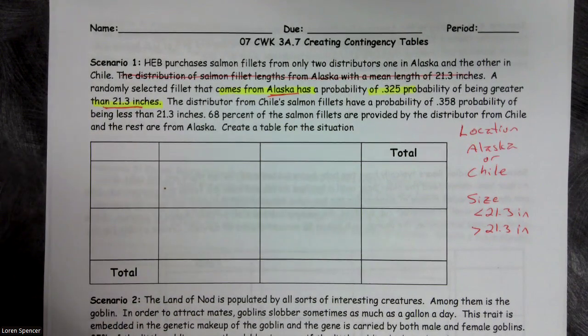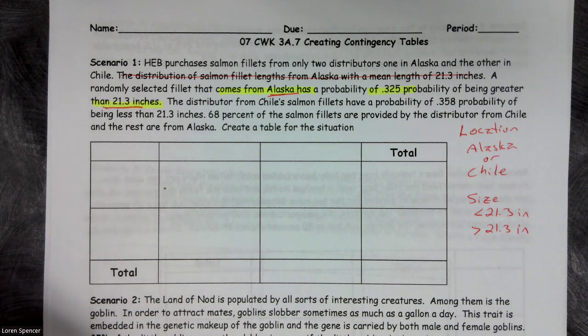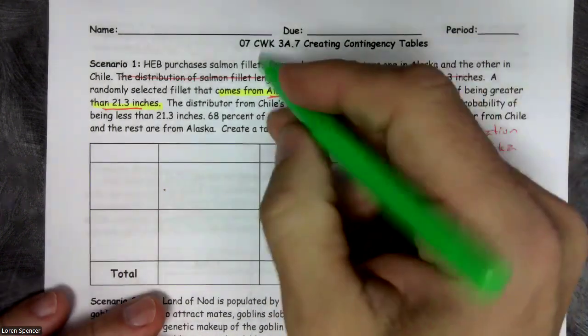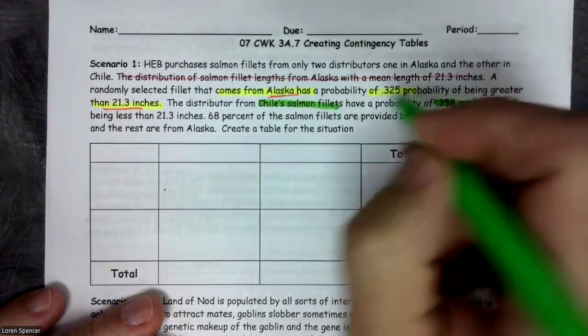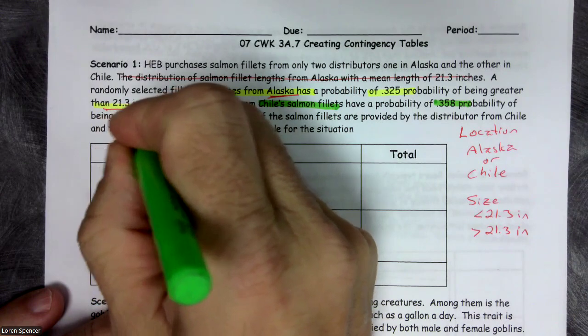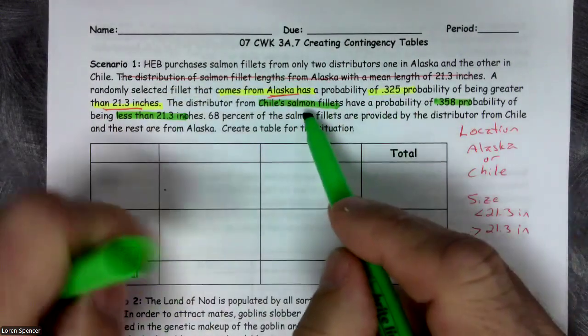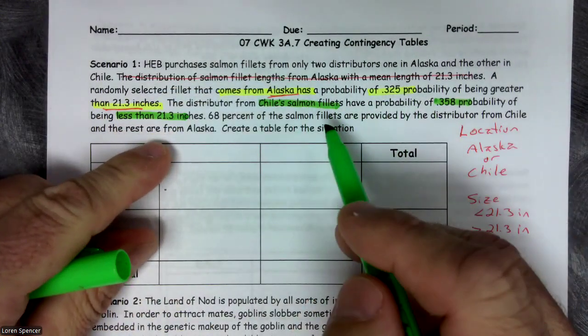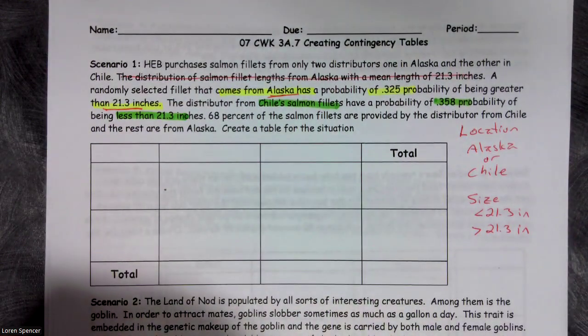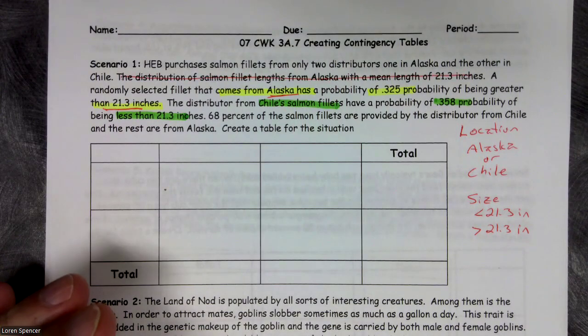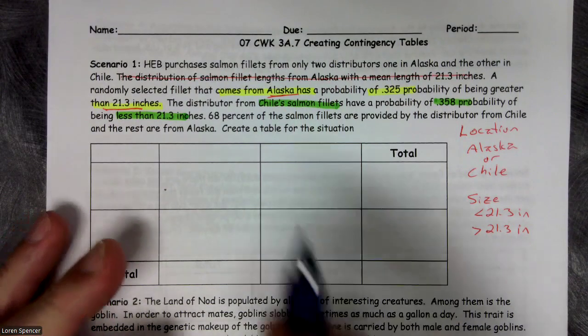We're looking for a number that's only associated with one variable. The distributor from Chile salmon fillets have a 0.358 probability of being less than 21.3. Well, when I read this, it's coming from Chile. There's my value, but it's coming from Chile, and it's less than 21.3. So once again, two variables. The last number that we have, the third number, is 68% of the salmon fillets are provided by the distributor from Chile, and the rest are from Alaska.